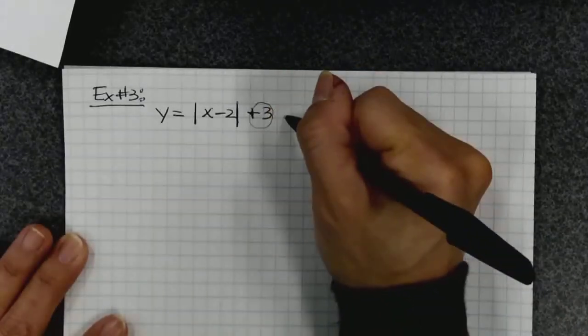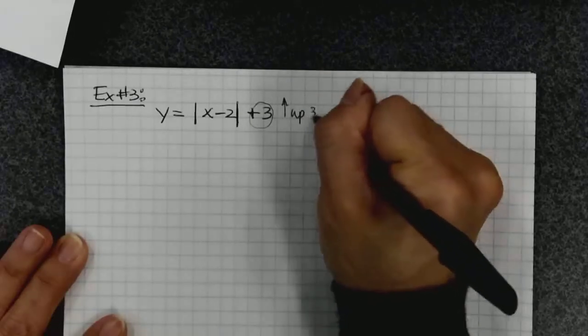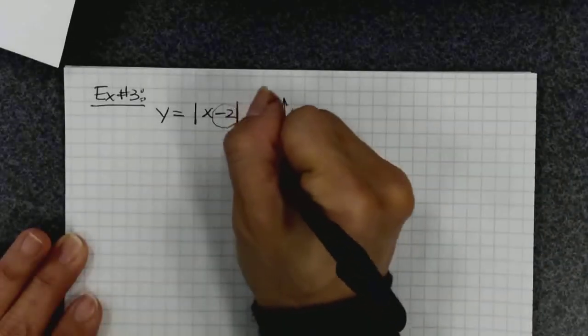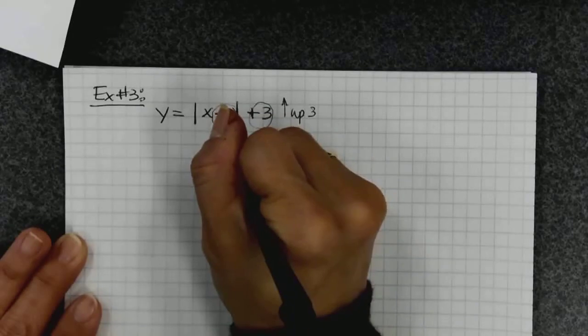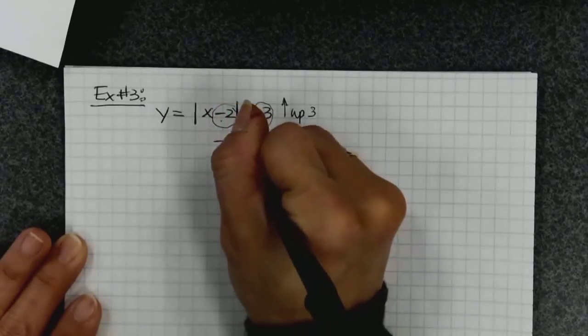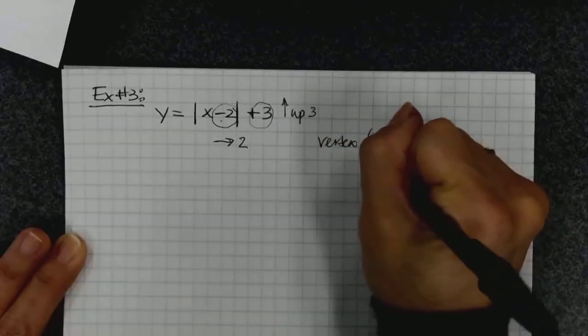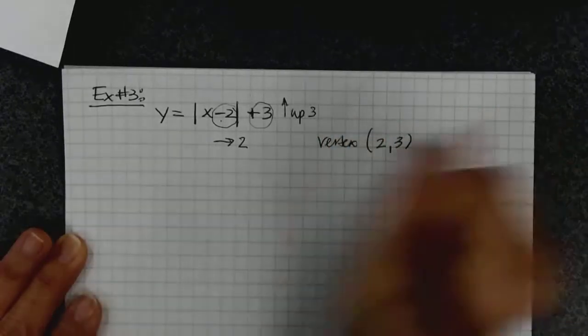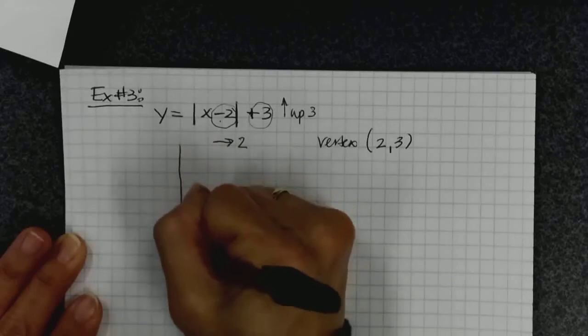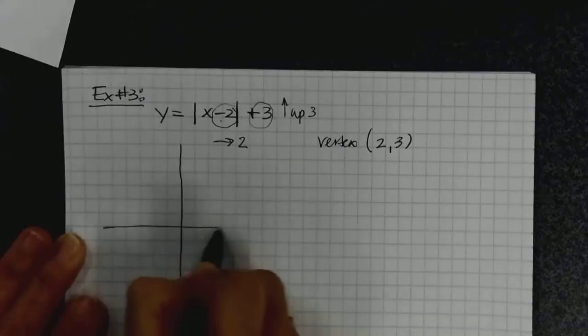So the outside number says it's got to move up 3 units, and then the inside, because it's negative, it says move right 2 units. So the vertex would be at (2, 3).